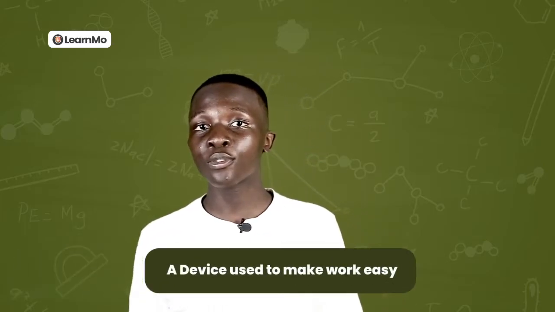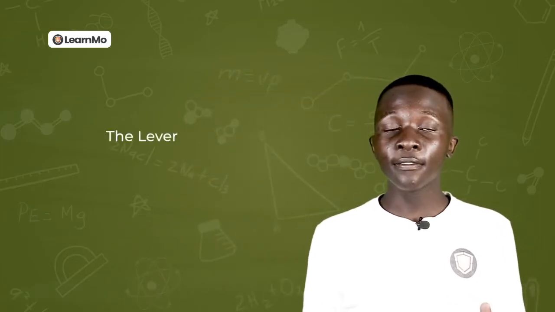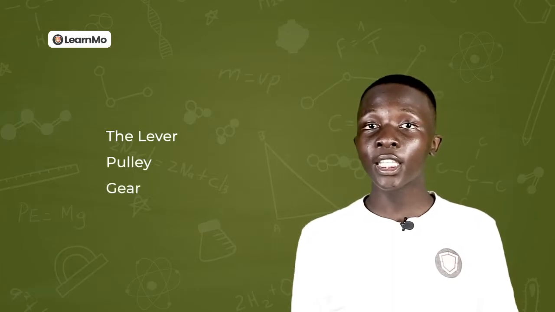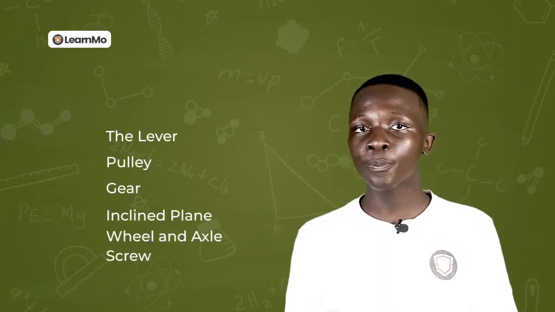Welcome back to another interesting lesson in physics. In this lesson, we shall understand simple machines. What is a simple machine? Well, a simple machine is a device used to make work easy. There are basically 6 types of simple machines. That is lever, pulley, gear, inclined planes, wheel and axle, and a screw.